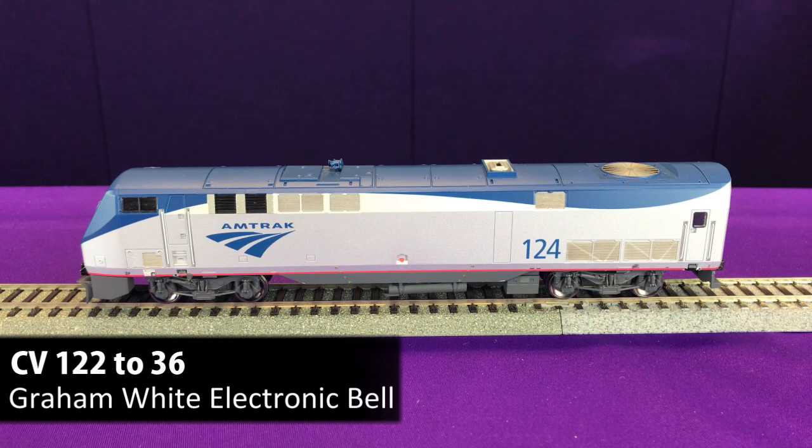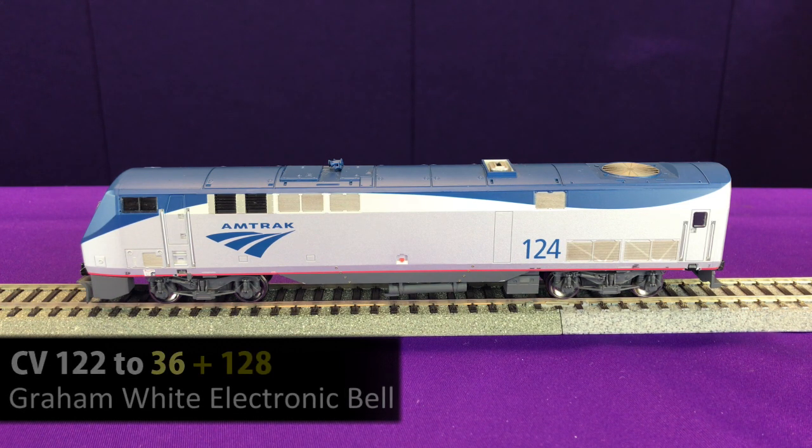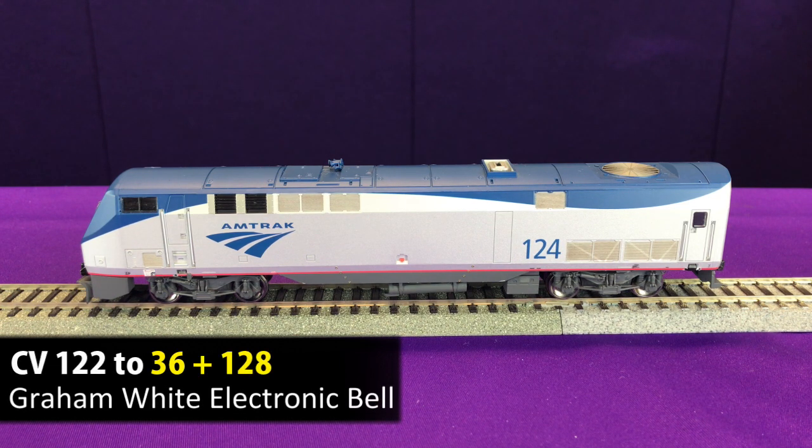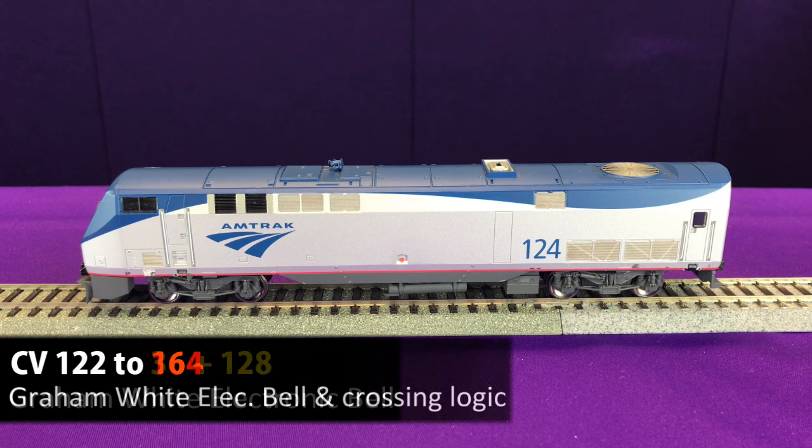So right now, with our Graham electronic bell, we can blow the horn and you're not going to hear the bell ring. But now if I take CV122 and I'm going to take my bell choice number 36 and I'm going to add 128, which will then set the value in CV122 at 164.